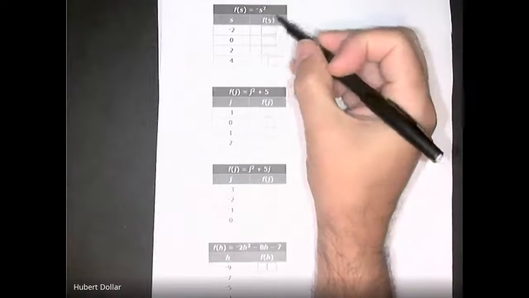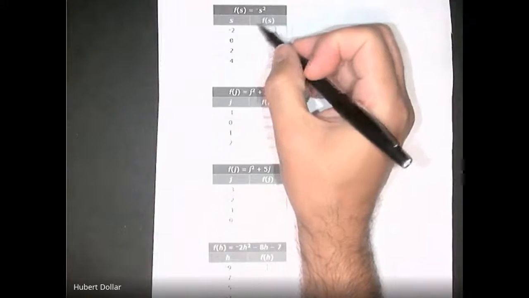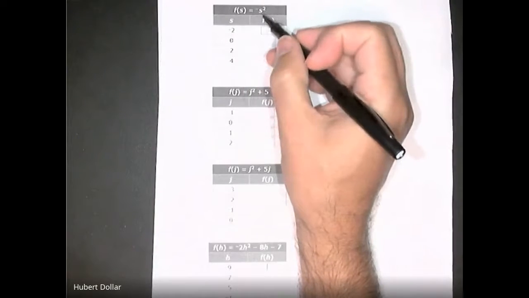So this video will teach us how to complete a quadratic table. Quadratic is simply a vocabulary word that means that you have a power of 2. So when we complete a table, we basically substitute in the value that they give us into the variable.